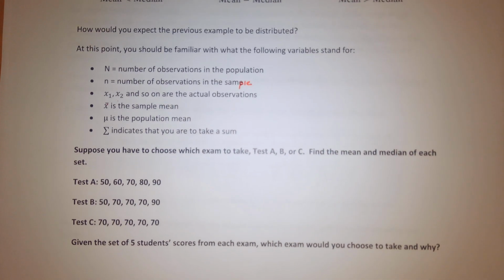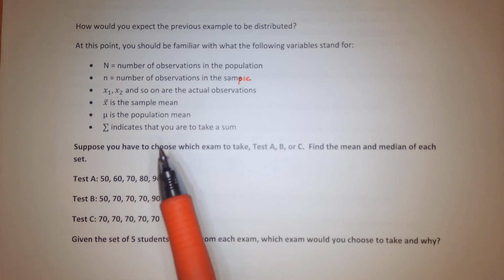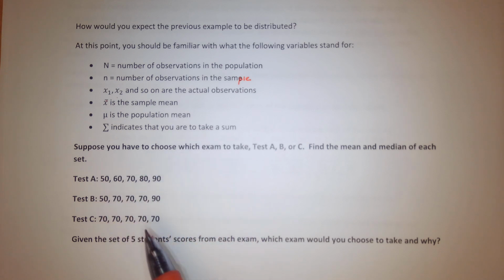So here's an example I'd like you to think about. After I read the problem, I'd like you to pause the video and think about it before you press play. Suppose you have to choose which exam to take, Test A, Test B, or Test C. So you're going to find the mean and the median of each of these data sets. And I want you to decide which of these you'd rather take and why.